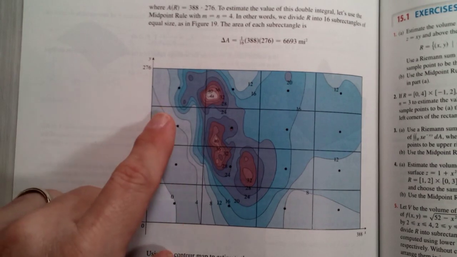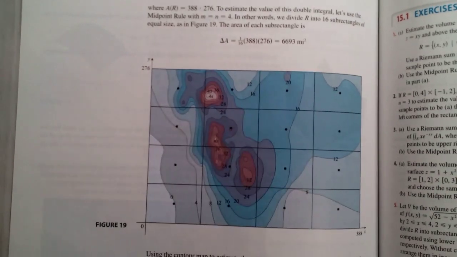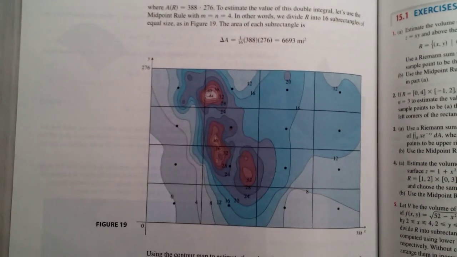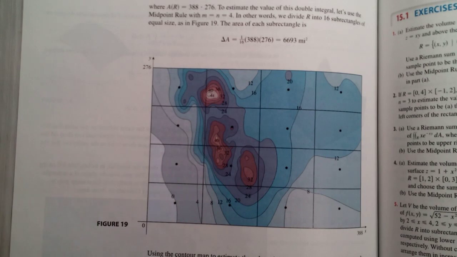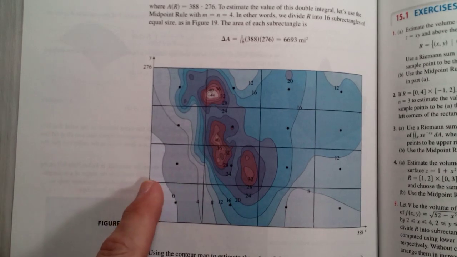Oh, no, sorry, inches times square miles. We'd have to do some unit conversion to get this to be a consistent unit to give me the amount of snow that fell in Colorado in the month of December, December of 2006.